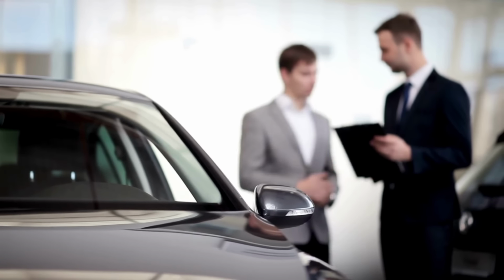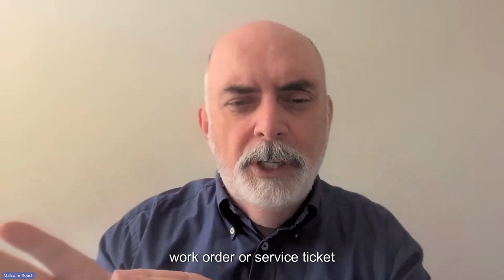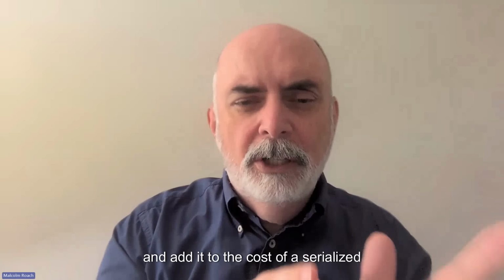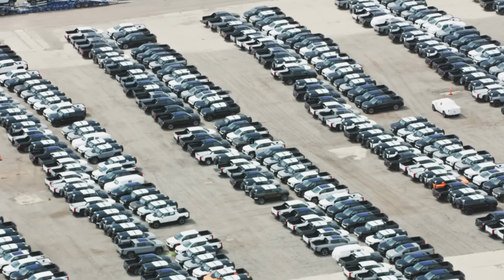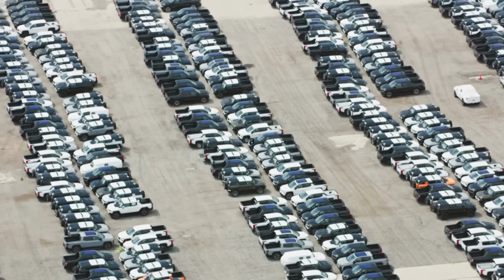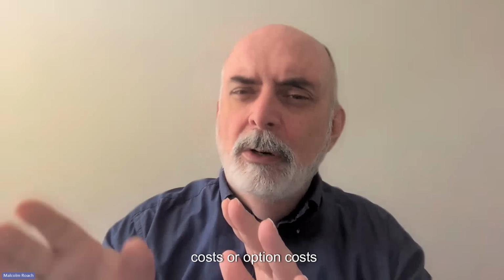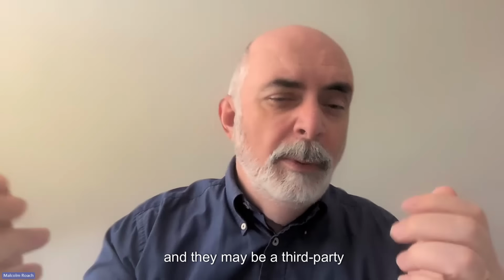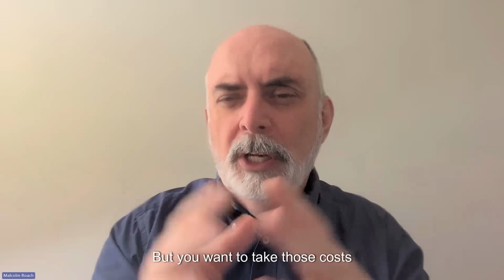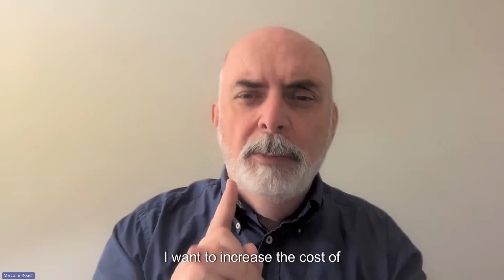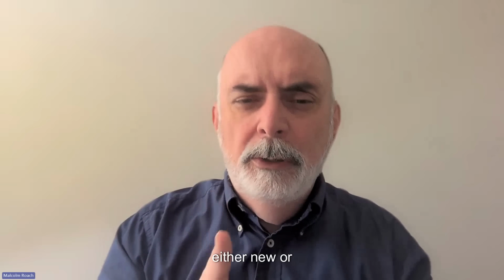How do I take the costs on that work order or service ticket and add it to the cost of a serialized inventory item that's held in stock? Whether it's new or used, I want to take either the service costs or option costs, and they may be third-party costs, like maybe you send it out to do the undercoating. But you want to take those costs and add them on to your inventory item. So that's number one. I want to increase the cost of my inventory item, either new or used.